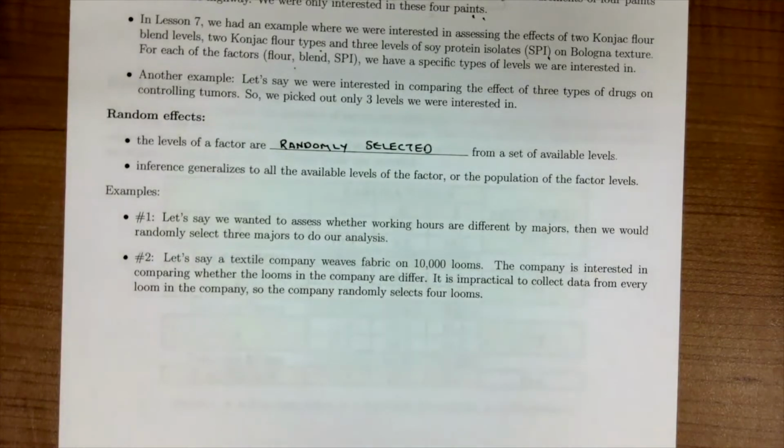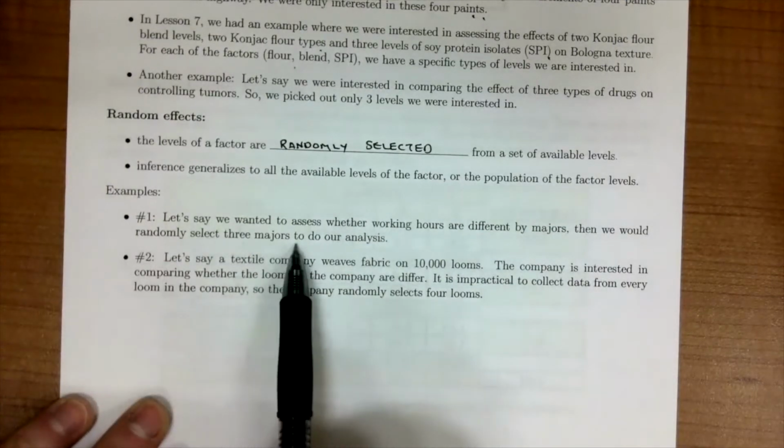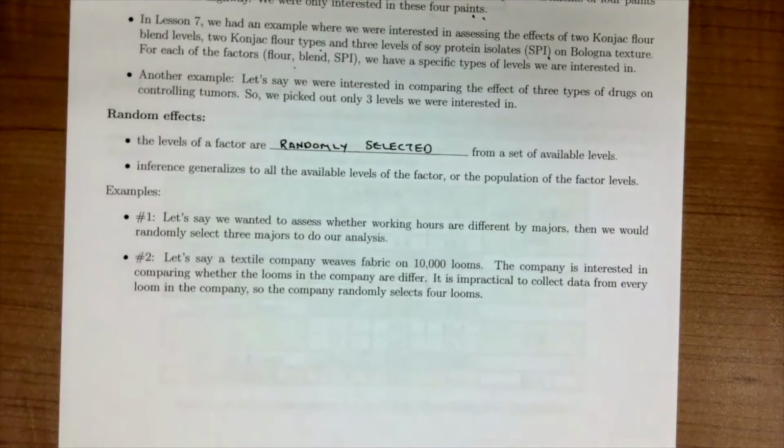We have biomechanical engineers, chemistry, all that. However, the hard part is there's a lot of majors and it would be hard to randomly sample exactly all of those. So here, to help us, we are only going to randomly select 3 majors out of all the majors of tech and do our analysis.